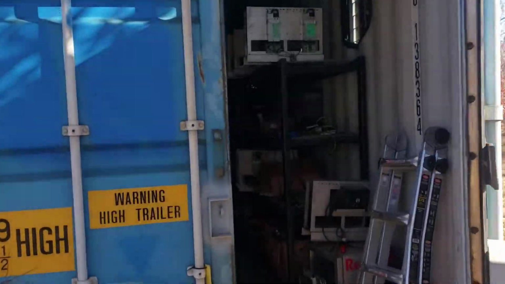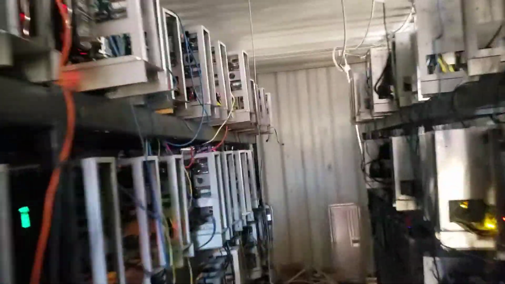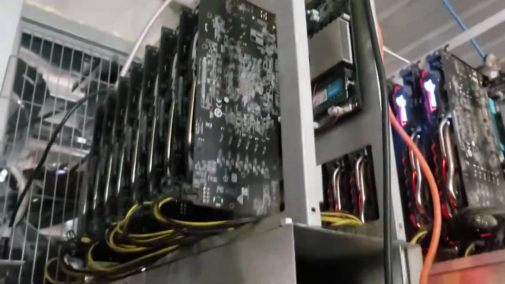It's pretty messy in there right now. Just transferred a whole container over from another. So, let me show you. This is the rig right here that I'm working on. Got the monitor plugged in just so I can see which GPU is giving me issues.